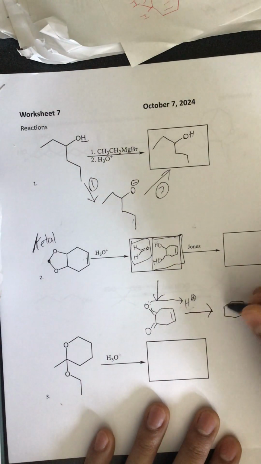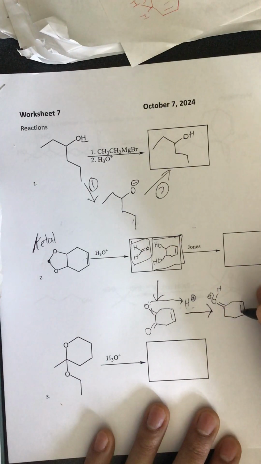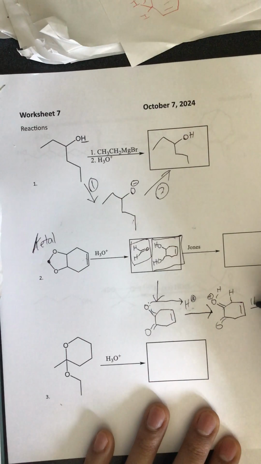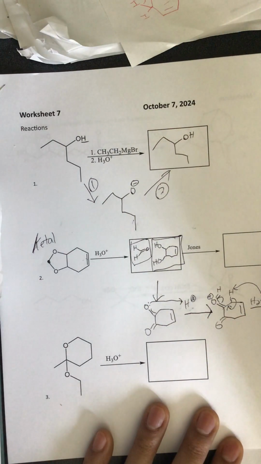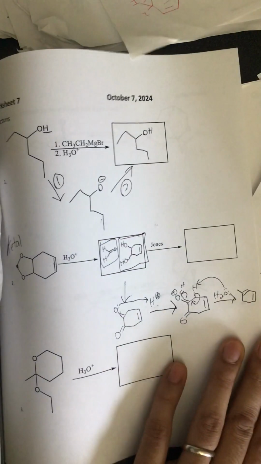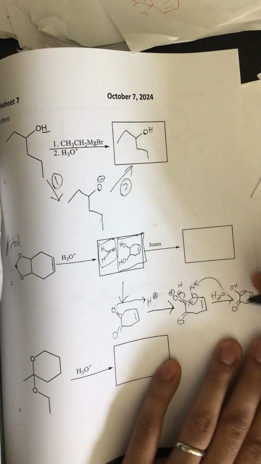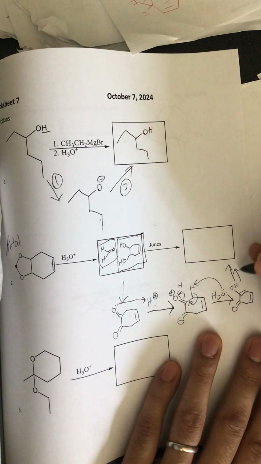tautomerization, right? And then I'll just use like water. Take this proton, make that there. You get to here, and then you can also just do 2 more steps.